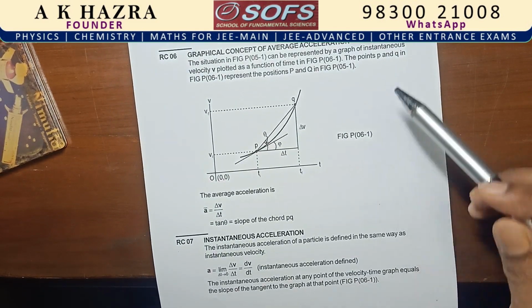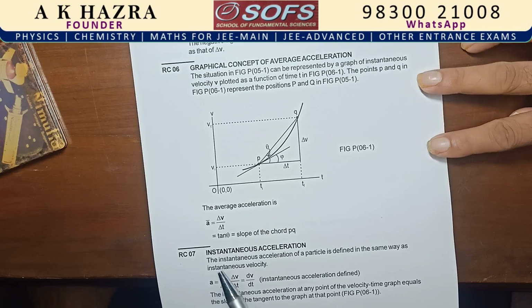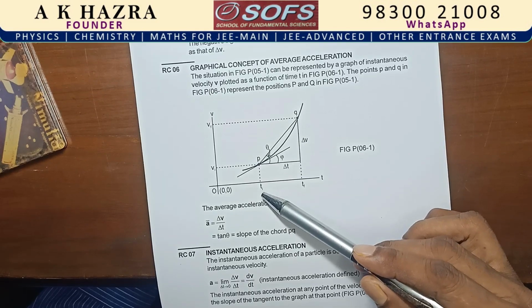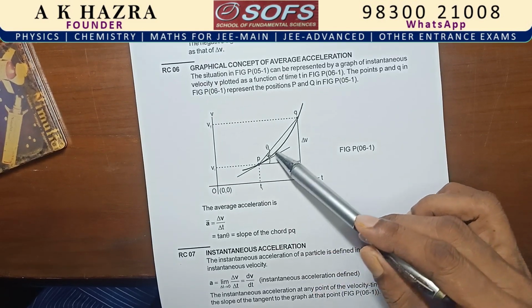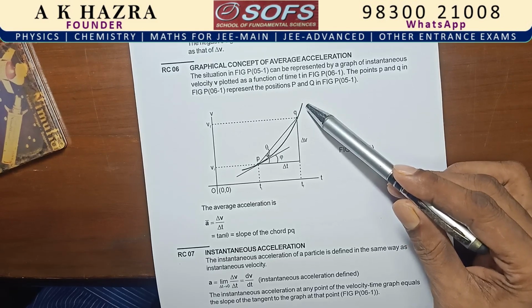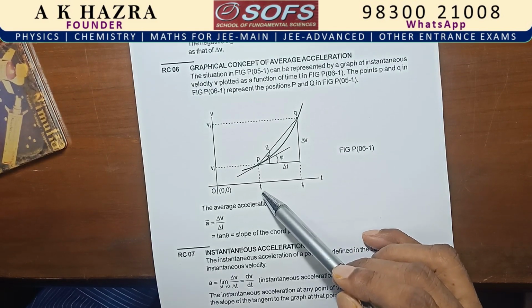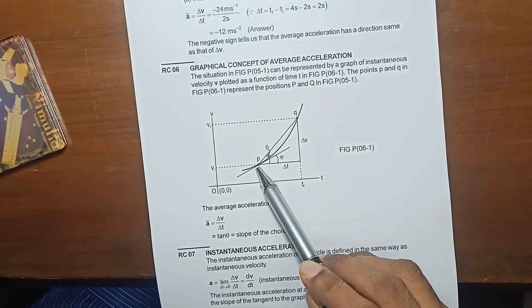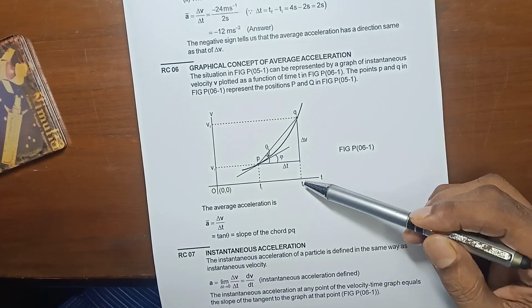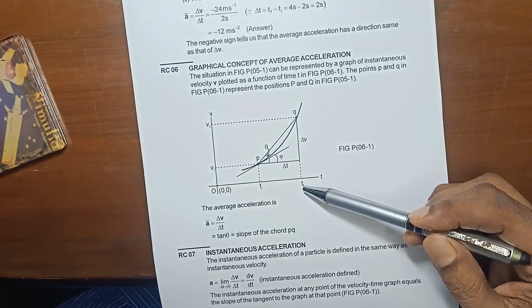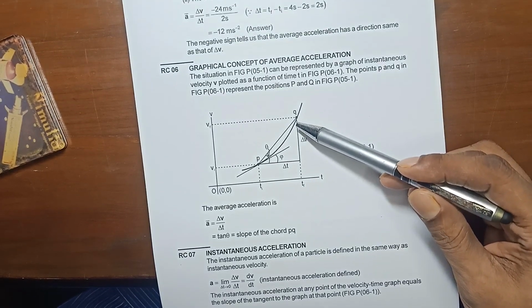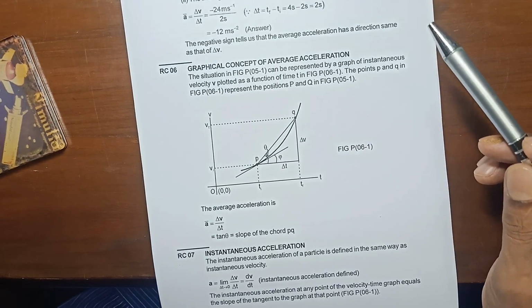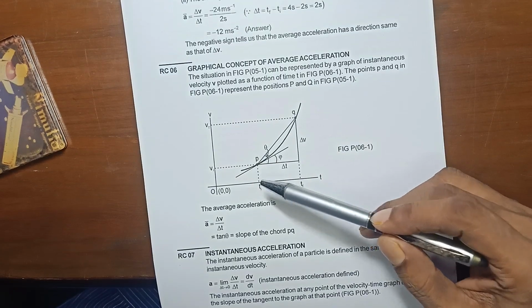Next, RC06, graphical concept of average acceleration. So here we have plotted velocity versus time graph. You see at t is equal to initial time ti, the particle is at P, so it is the position of the P on the graph when the velocity is vi. At time t is equal to tf, the particle was at Q. Yes, it is small q in the graph. I have written capital Q in the figure and the small q in the graph paper. Similarly, capital P in the figure corresponds to small p in the graph.